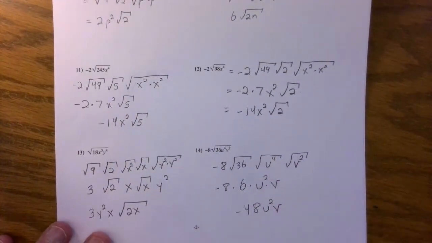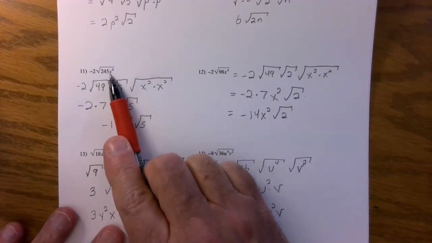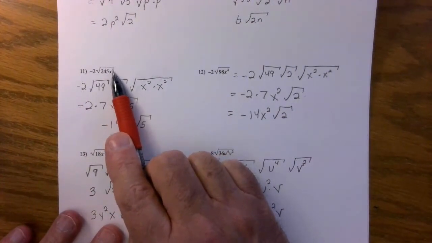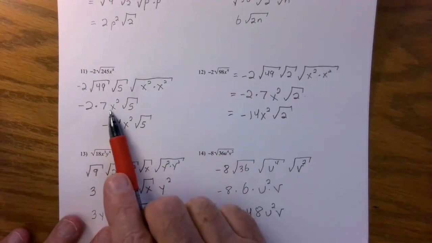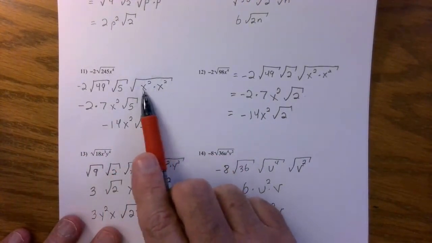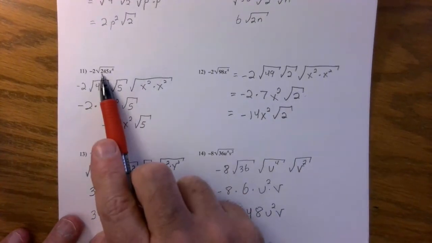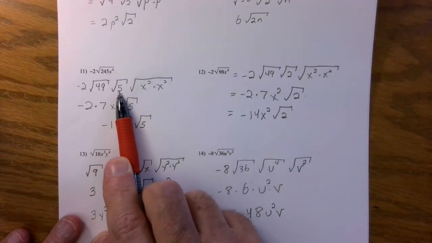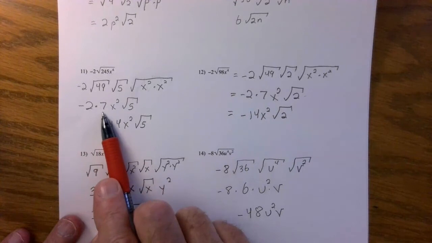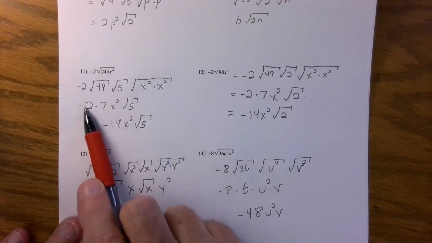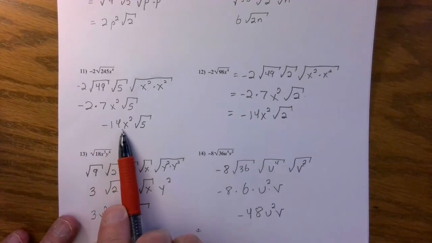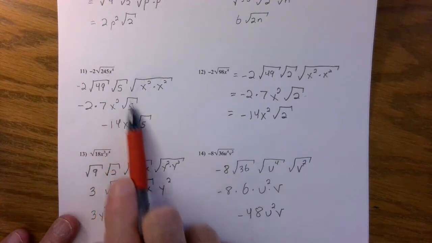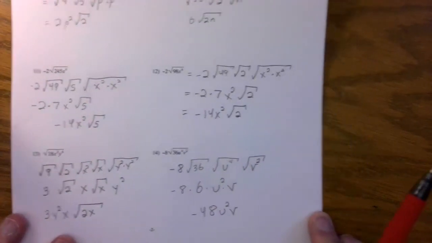All right, number 11. In this case, guys, there's 4 x's in there. So we can take them all out. It's an even number of x's. We can take them all out. So we'll have x squared outside, because that's x squared times x squared. All right, 245 is 49 times 5, and the square root of 49 is 7. The negative 2 comes along, so we end up with 2 times 7 is 14. And the x squared stays outside. All that's left in the radical is the square root of 5.